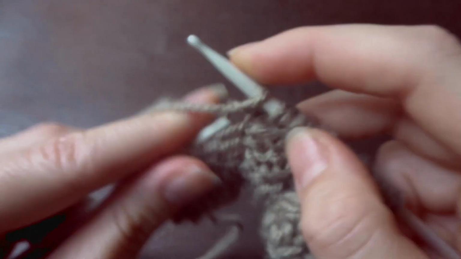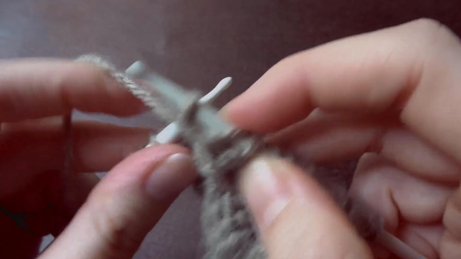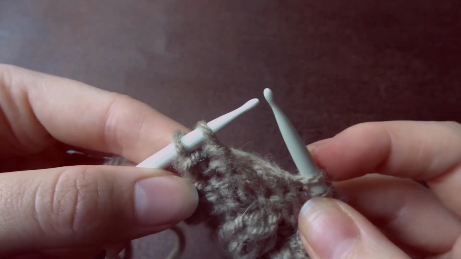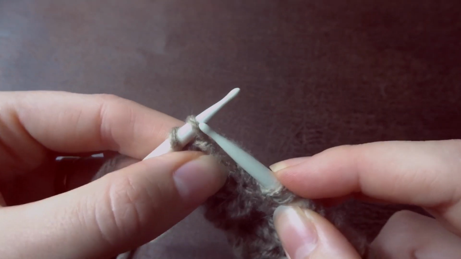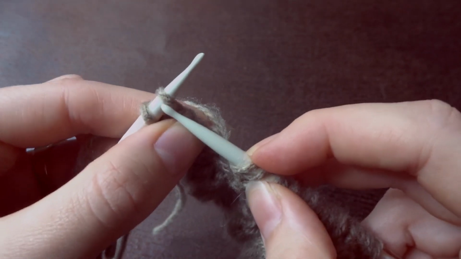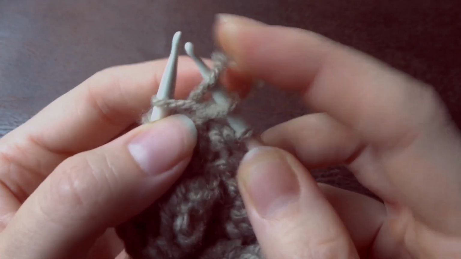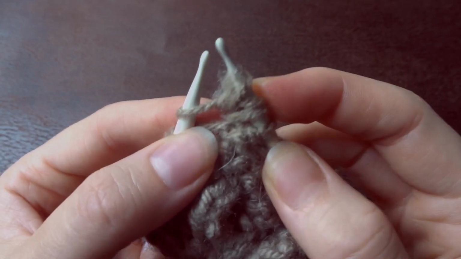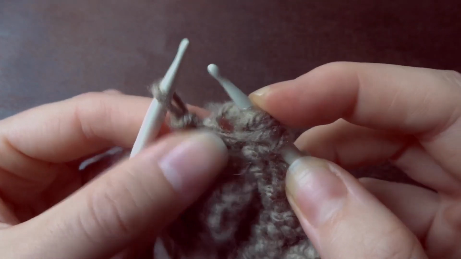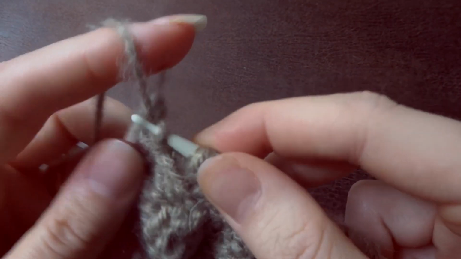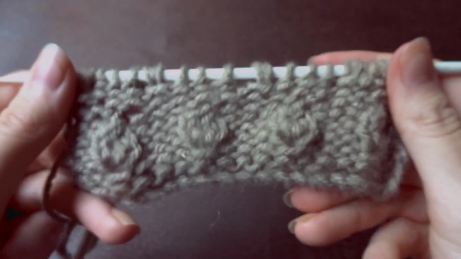So you can really get into a rhythm with this stitch. So when you have 2 stitches left on your left needle, you're just going to create your last hazelnut. So knit 1, yarn over, knit 1, all in the same stitch, and then purl the last stitch. There we are.